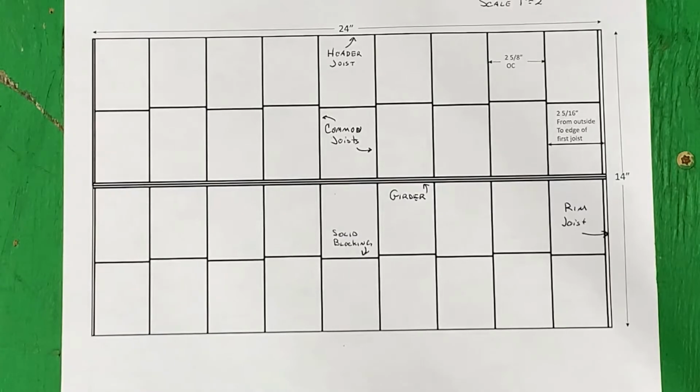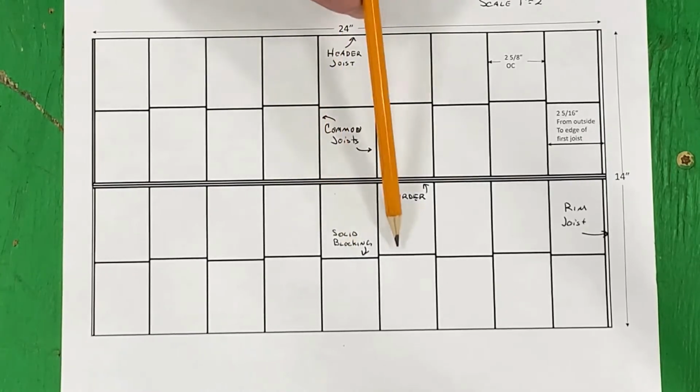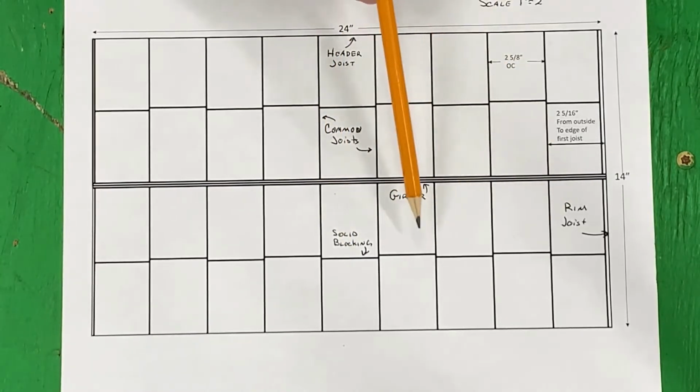All right, we'll start looking at some notes. I've already made some notes here that this joist is running horizontally, where the other ones run into it. This is our header joist. These are our common joists all the way throughout. We have a built-up girder that appears to be center of the building. You can assume it's center if it looks center, but it doesn't have any other dimensions. Then we have our solid blocking or bridging that's going between each of the common joists.